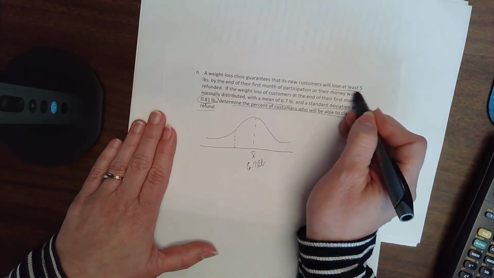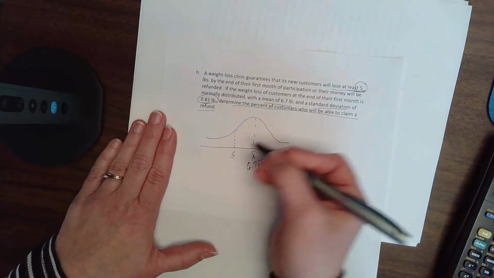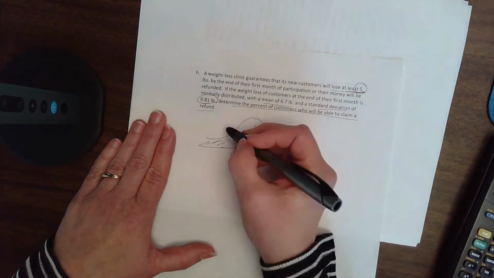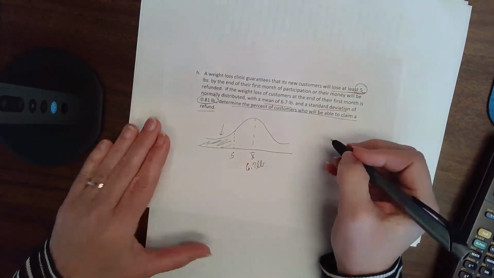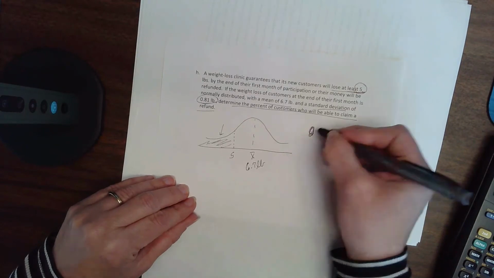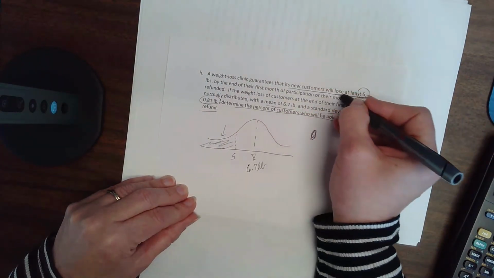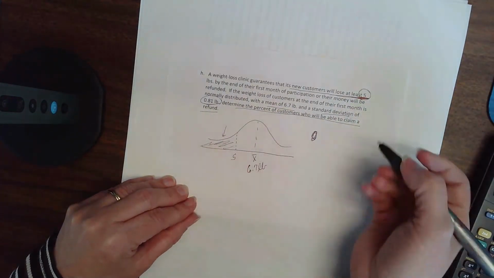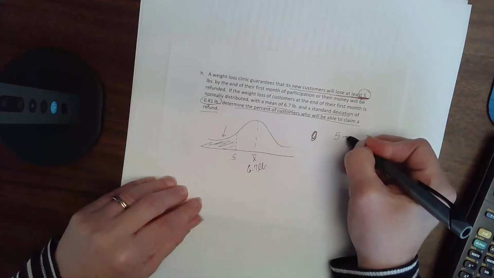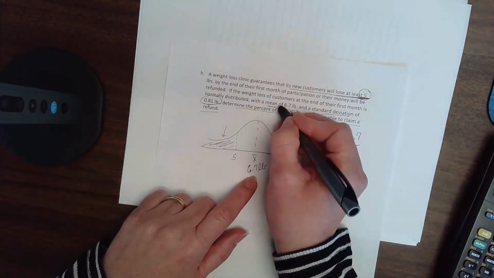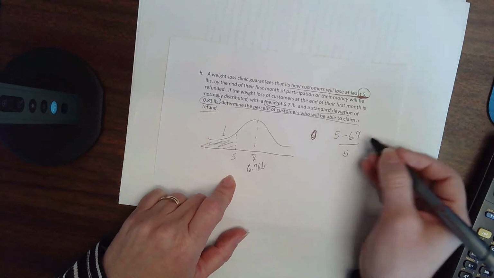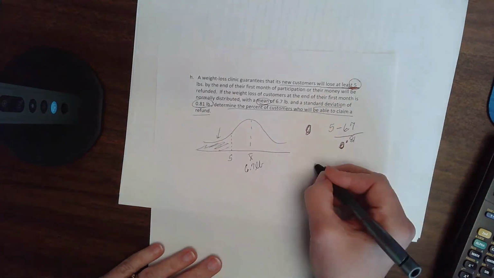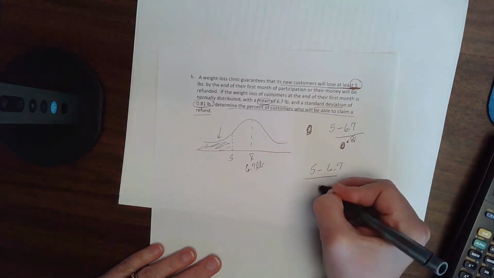They're guaranteeing 5 pounds. So 5 pounds is our question right here. So who are these people that lost less than 5 pounds? Over here on the less than, didn't work out for them. So same thing we just did. We take our question, the 5 pounders who did not lose the 5 pounds, who was less than 5 pounds. So 5 pounds is our raw data minus our mean, which is given, again, divided by that standard deviation. The standard deviation is 0.81. That is 5 minus 6.7 divided by 0.81.